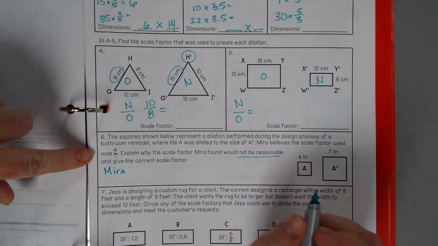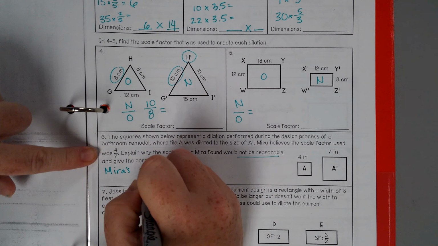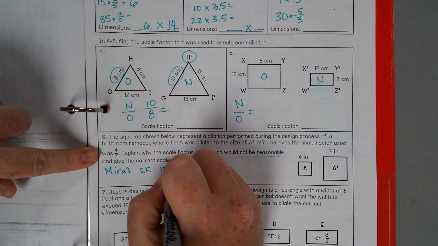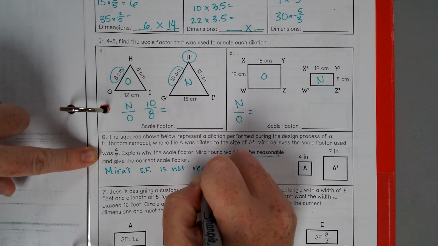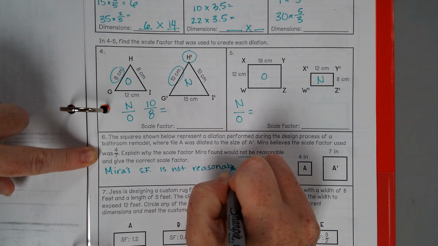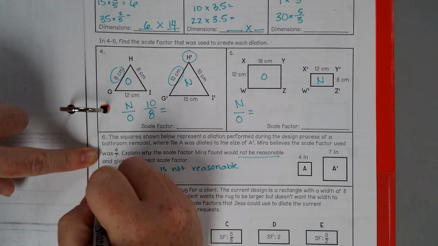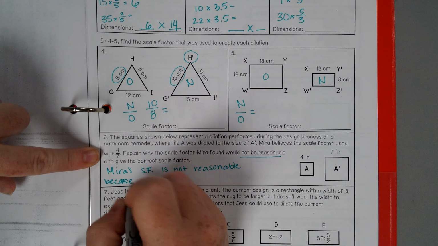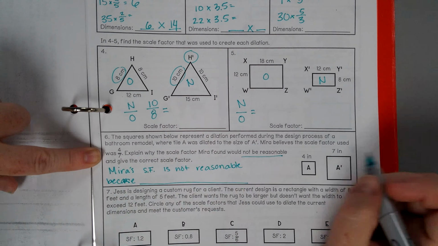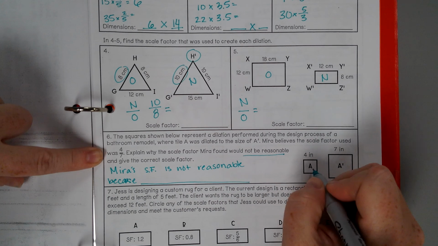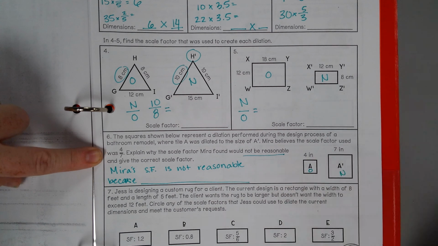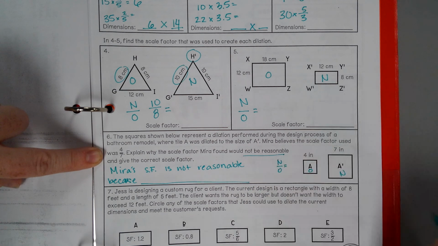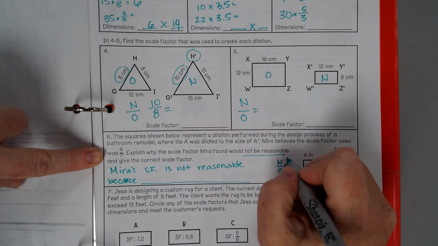So Mara's scale factor, I'm going to do SF, is not reasonable because, whoops, I spelled it wrong. And then why? And then what is her scale factor? So we have our original, we have our new, divided by original. What is the scale factor?